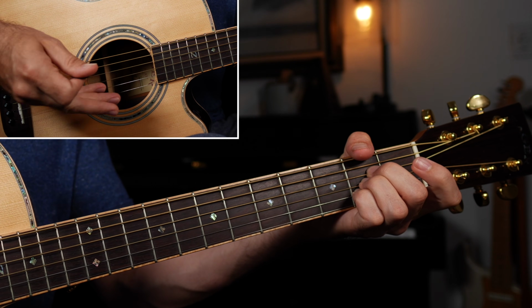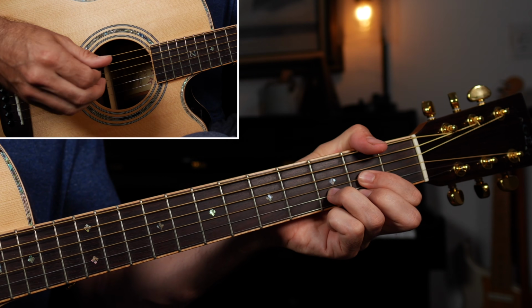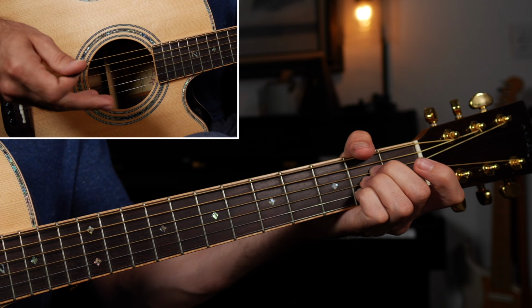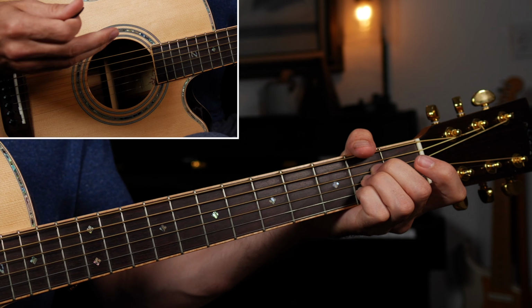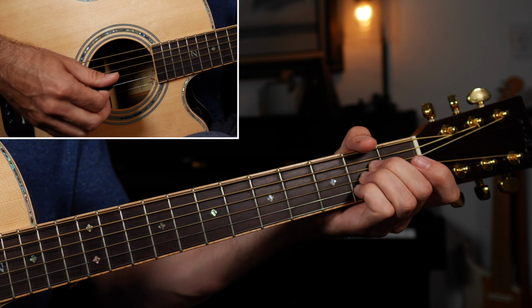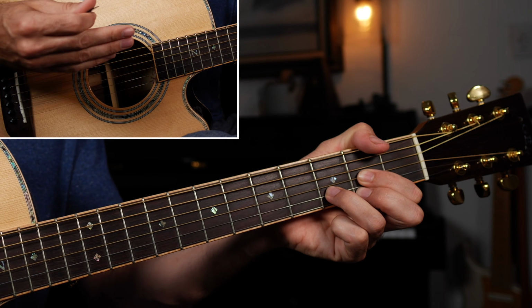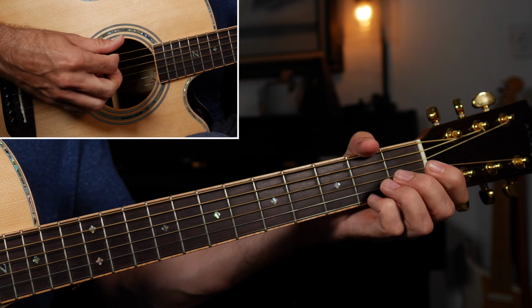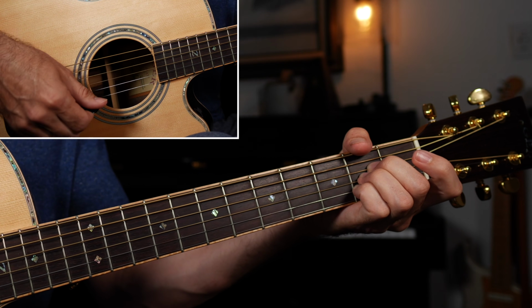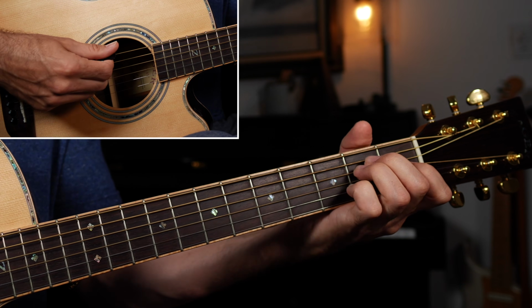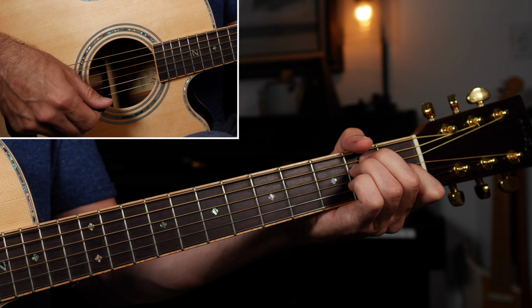The D. Back to A. Practicing those changes to the D chord. My foot keeps on tapping as I go. Back to the A chord. The E. Jump to the D.